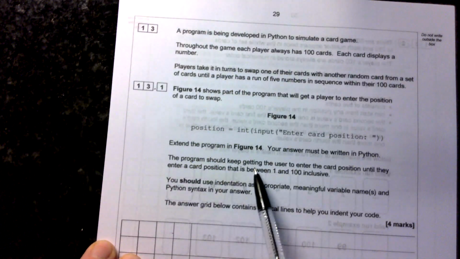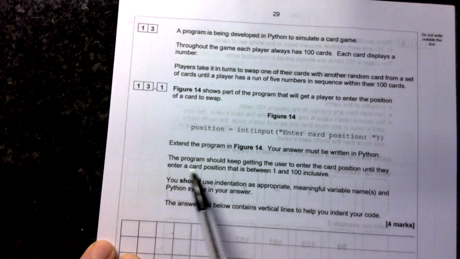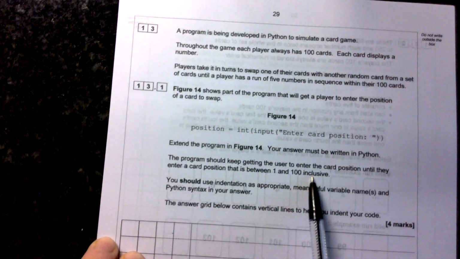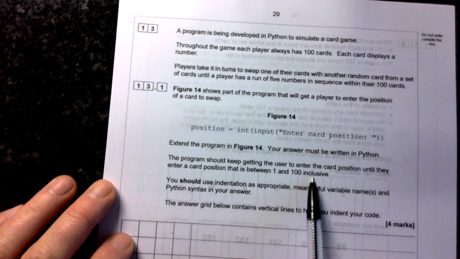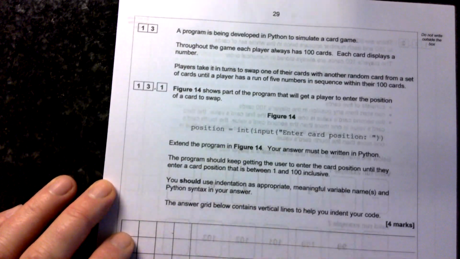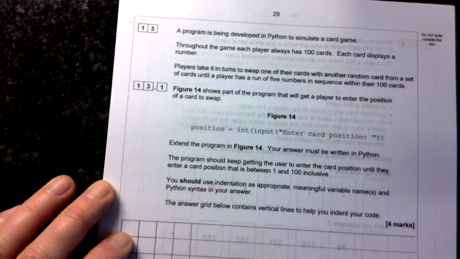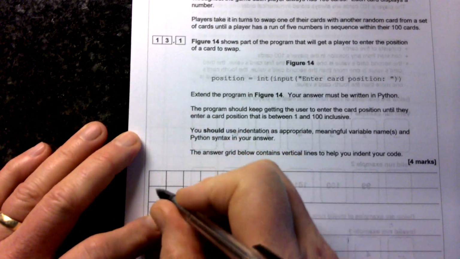The program should keep getting the user to enter the card position until they enter a card position that is between 1 and 100 inclusive. So all it's asking you to do is write a basic validation routine, making sure that when they type this, then they're typing a number between 1 and 100. So let's think about how that would be.